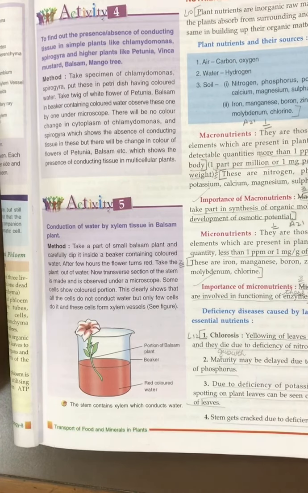So, in simple words, macronutrients are those nutrients which are present in the plant in larger quantity. And examples are given here.